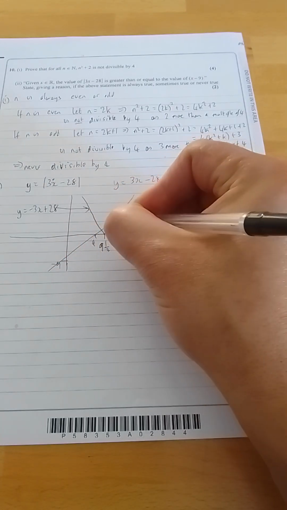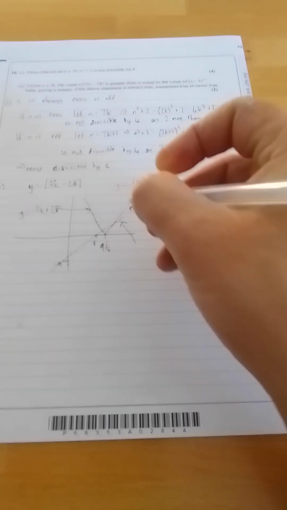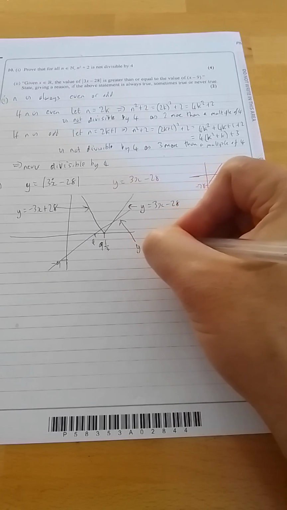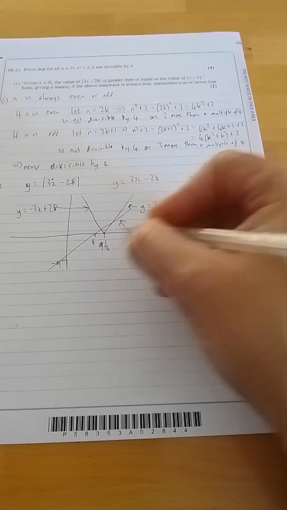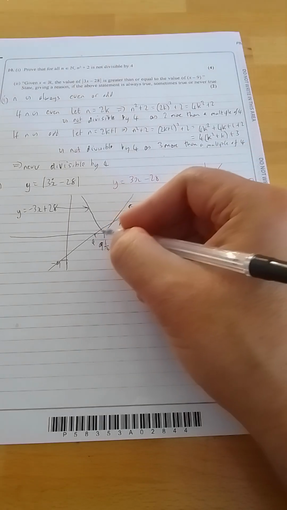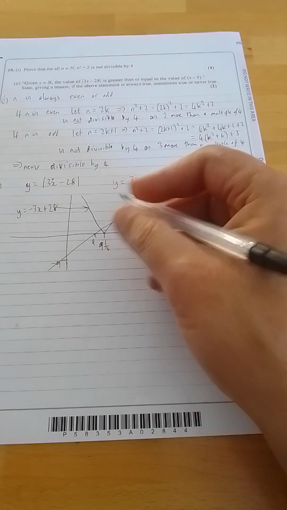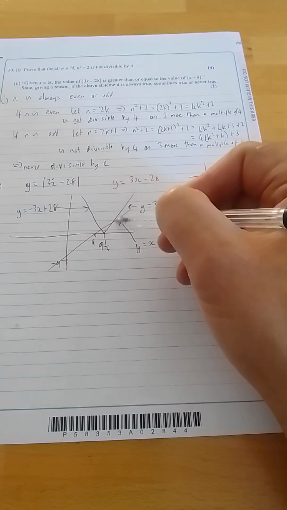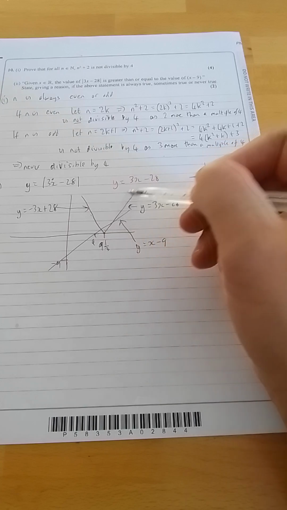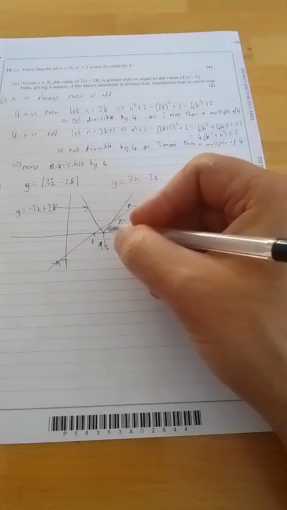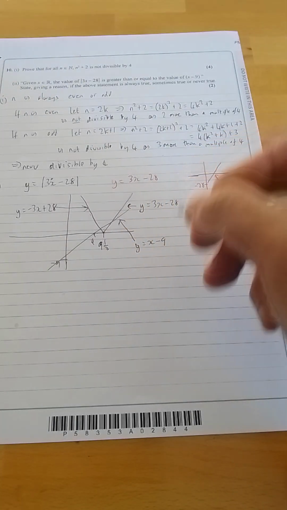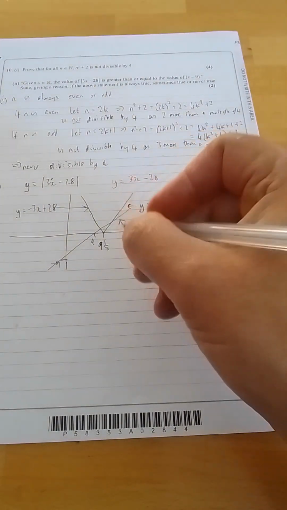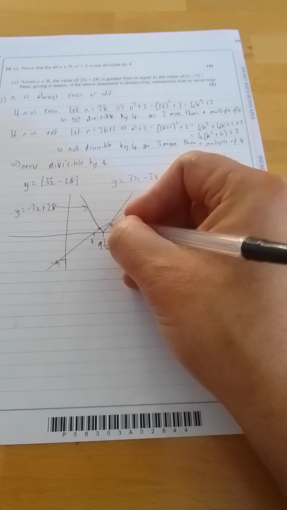It looks like it crosses in two places, and we can see here that's y equals x minus 9. It looks like the absolute value of 3x minus 28 is larger in some places and smaller in others. So it looks like it's sometimes true. So the answer is it's going to be sometimes. Just as a little bit extra, let's find the places where it crosses, this point here and this point here.